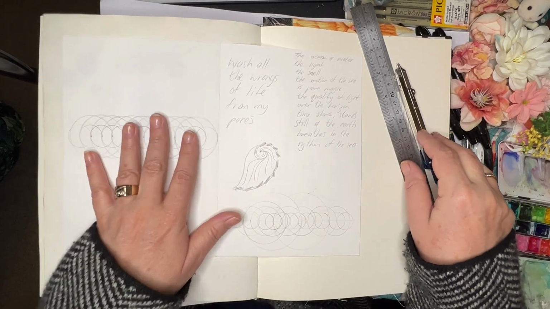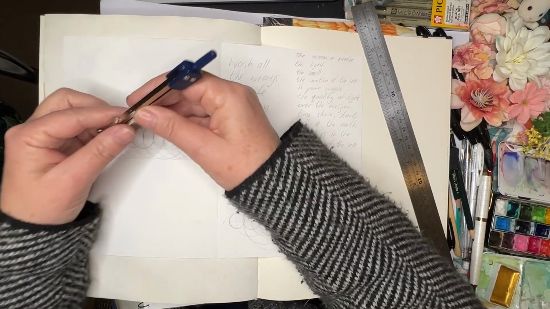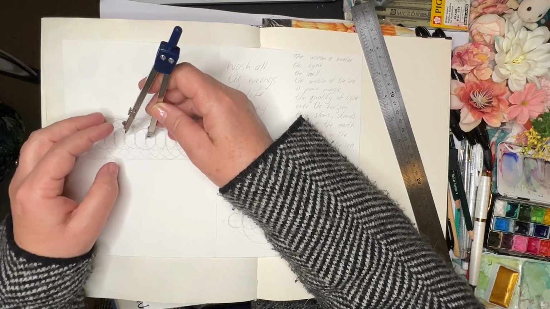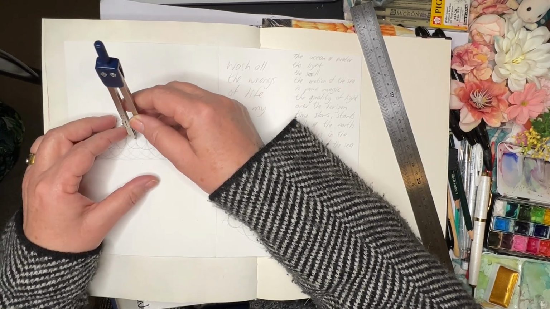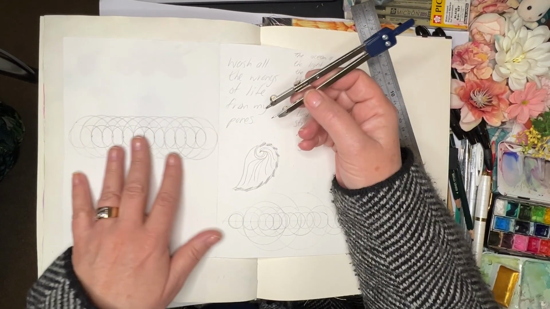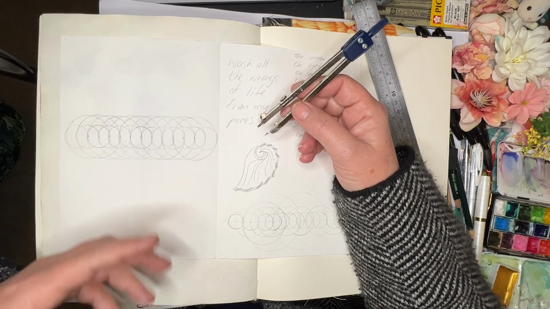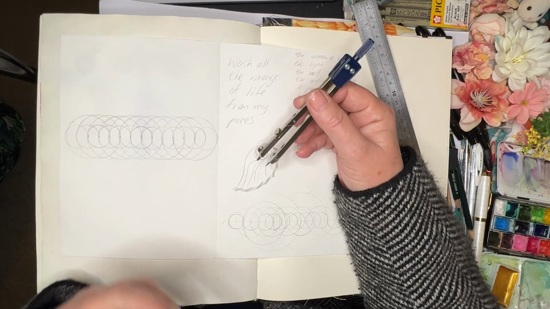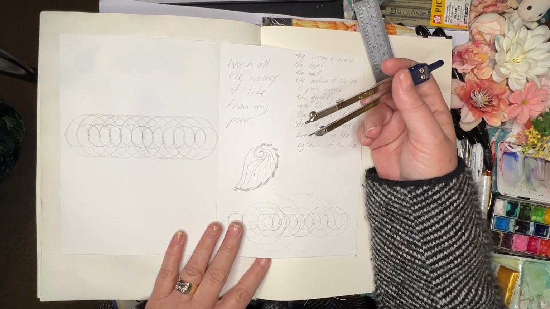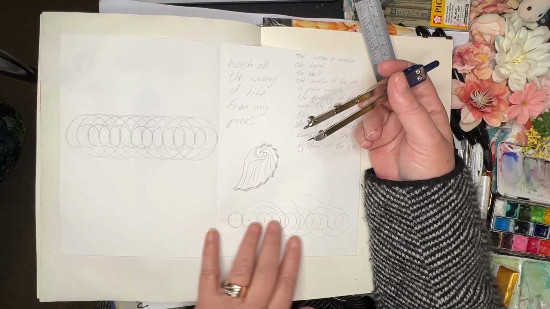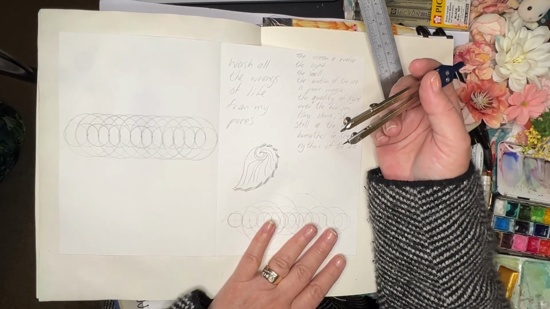Now, with geometry, and I know geometry isn't everybody's cup of tea, there is a rhythm, a beautiful repetition of shape, of size, and of coinciding circles.